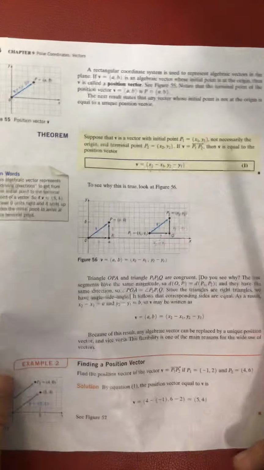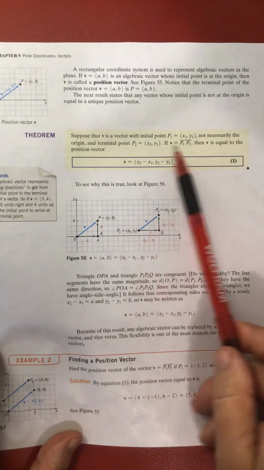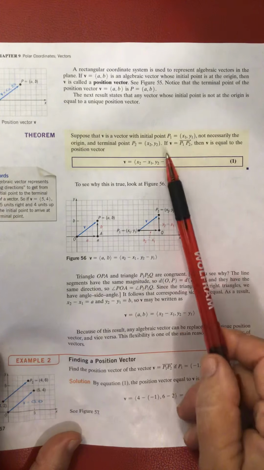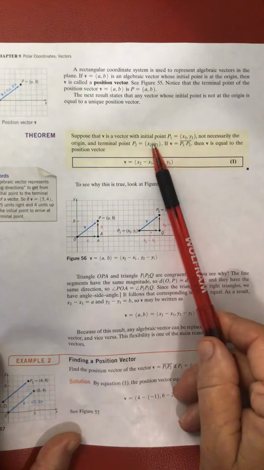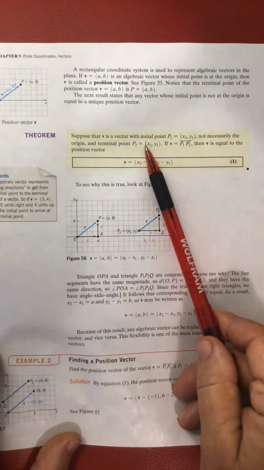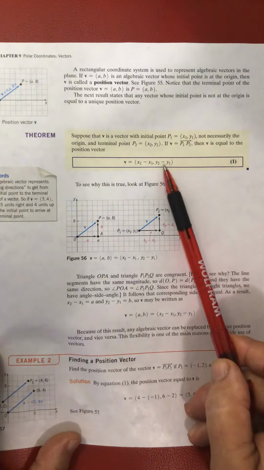But in general, if you have 2 points, an initial point and a terminal point, then the vector V is the difference between the terminal point minus the initial point. To subtract ordered pairs, you subtract the components. So x2 minus x1, y2 minus y1 gives me the vector.